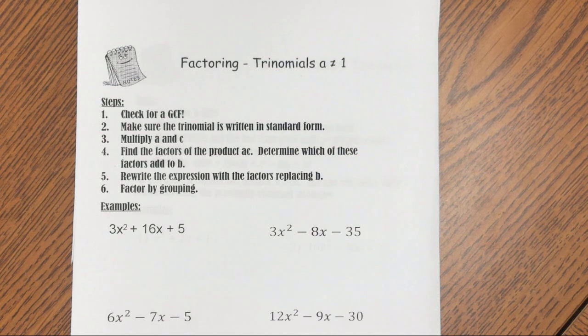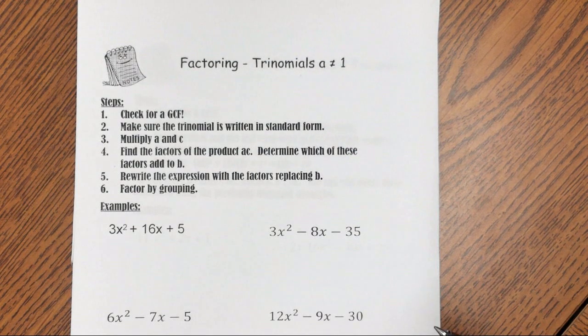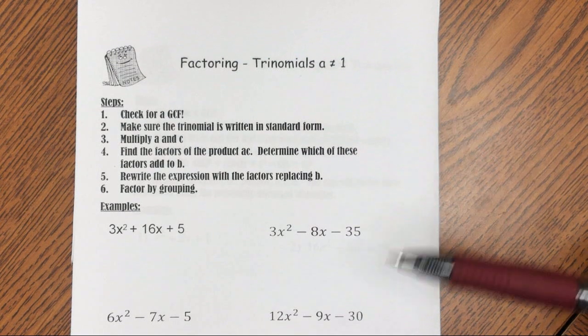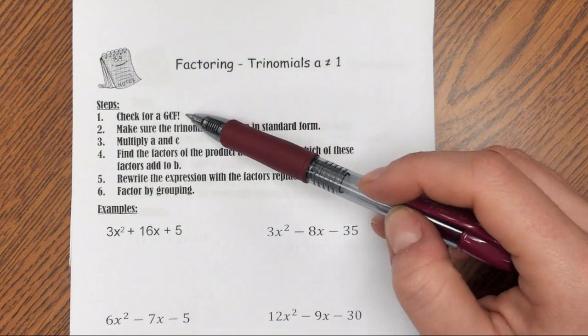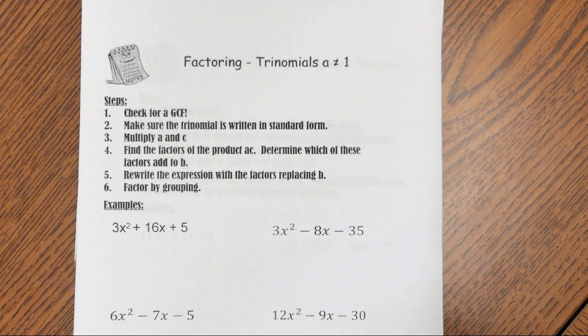In this video, we're going to talk about factoring trinomials when the leading coefficient is not equal to 1. So our steps are pretty similar to what they've been before, with a little bit of a twist. First thing we're going to do is check for greatest common factor, and make sure the trinomial is written in standard form.